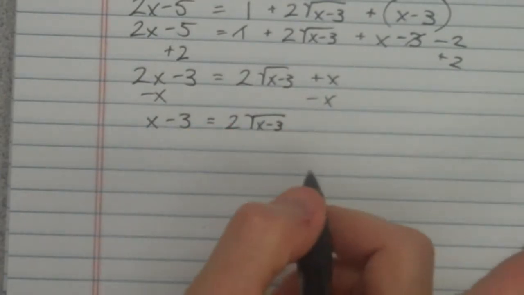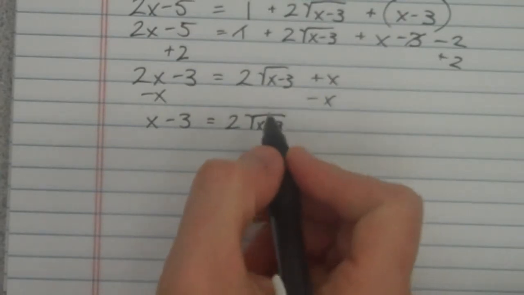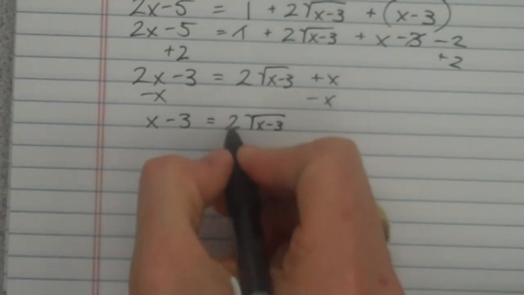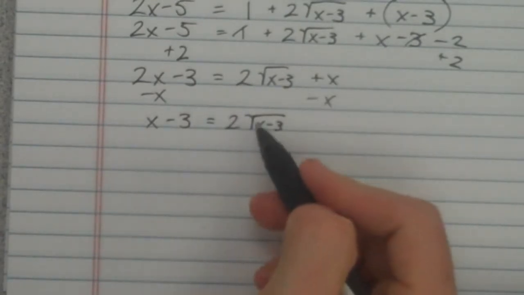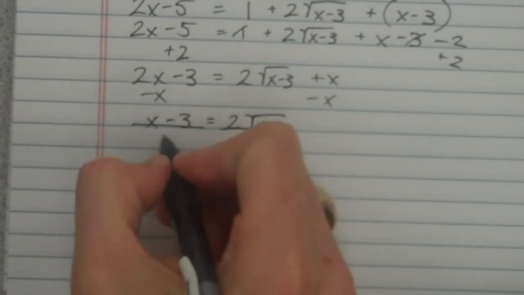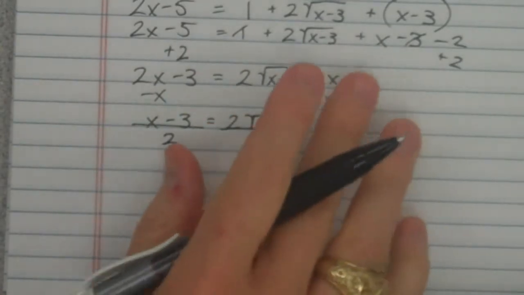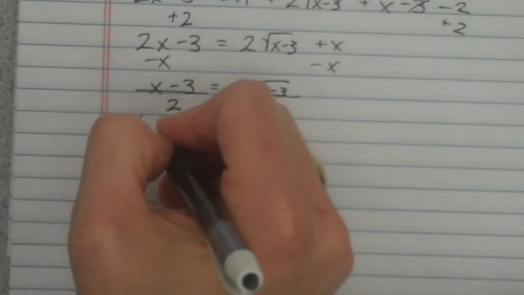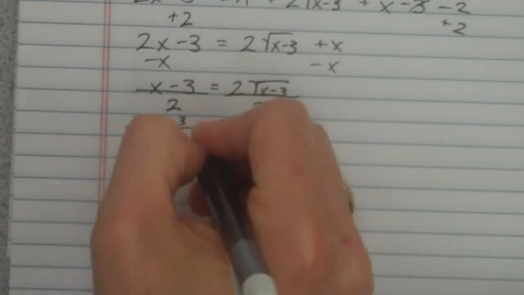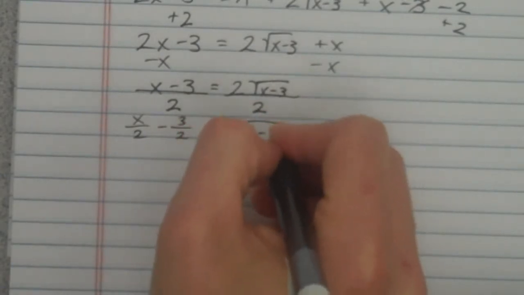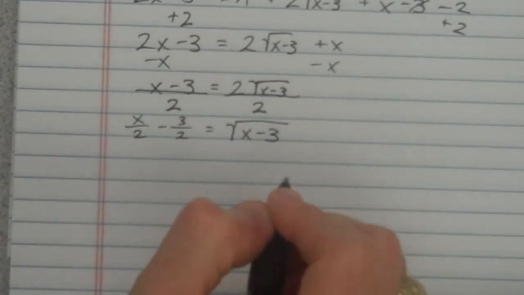Okay? Now, this is where it gets a little bit crazy. I need to get this by itself, so I need to get rid of this 2. How do I get rid of this 2? Well, it's connected by multiplication, so I'm going to divide it. Divide by 2, divide by 2. Okay? That's going to give me x over 2 minus 3 over 2 equals the square root of x minus 3. Okay?